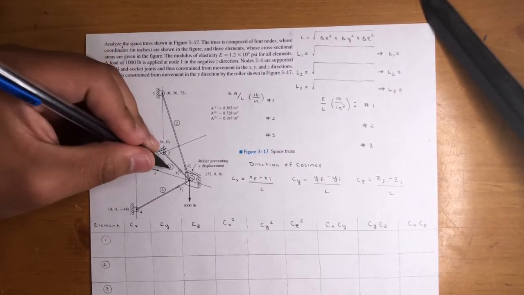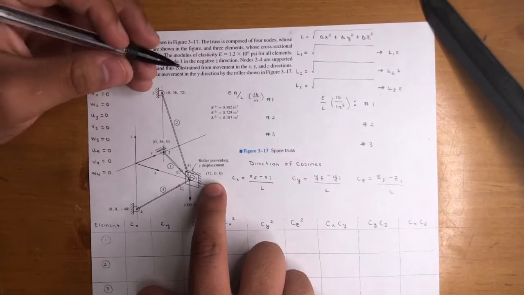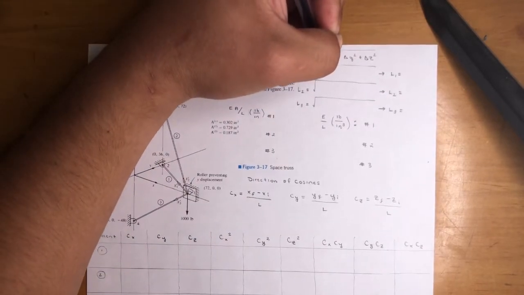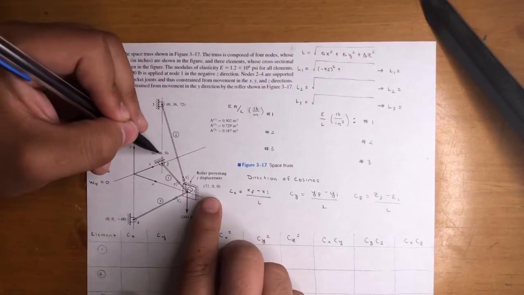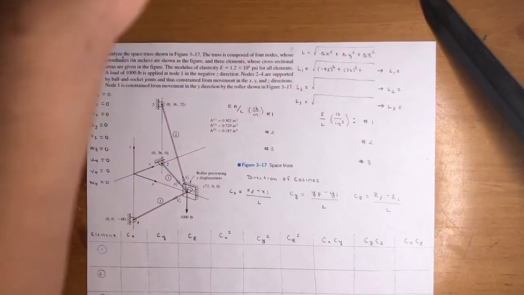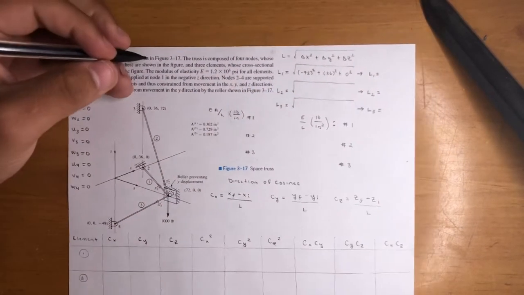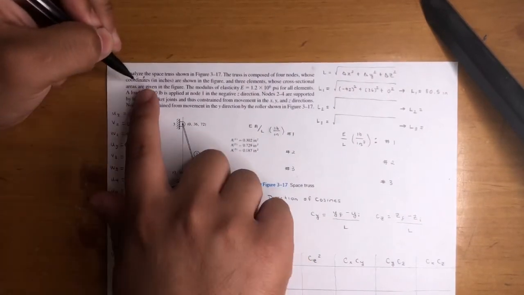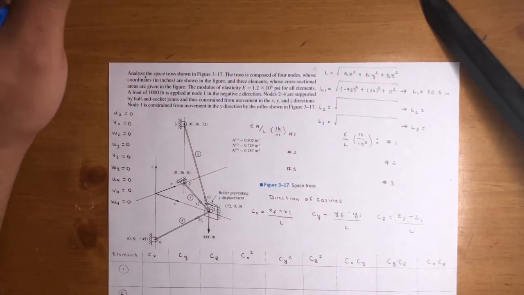Let's do the length of element 1. It's the final coordinates minus the initial coordinates. So it's 0 minus 72 for the x, which is negative 72 squared, plus the change in y, 36 minus 0, 36 squared, plus 0 minus 0, that's just 0 squared. If you do the math, you will get 80.5 inches. This is in inches, and it tells you here that the truss is composed of 4 nodes whose coordinates in inches are shown.